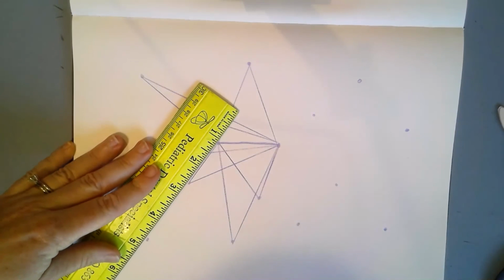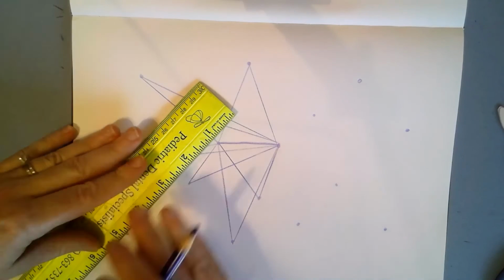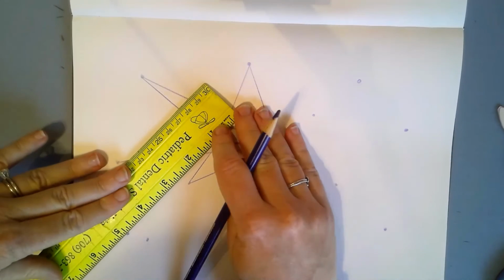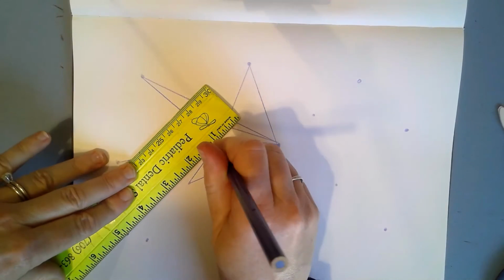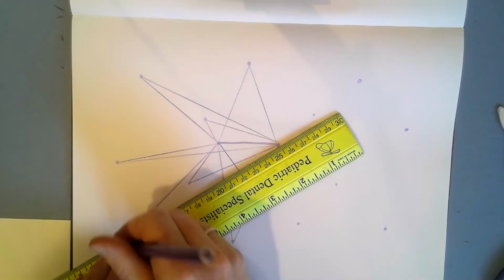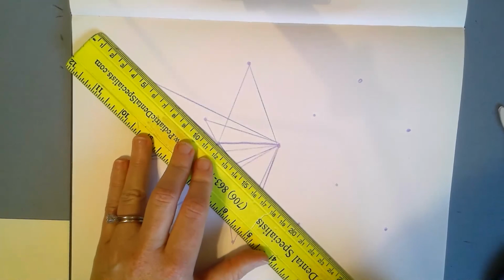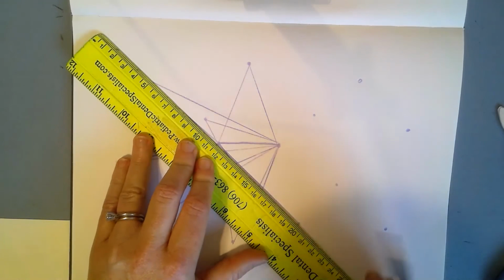This one might be too. I'm going to cheat just a little bit. I'm going to move this dot, just so these 2 triangles aren't perfectly overlapped on one of their rays. Alright, so go ahead and finish your rays.